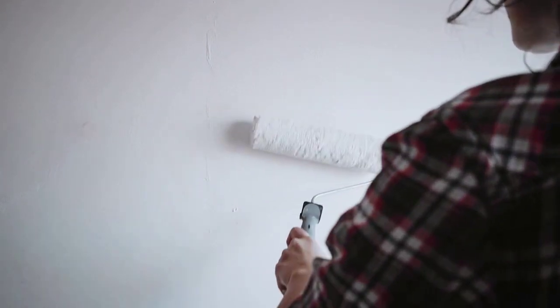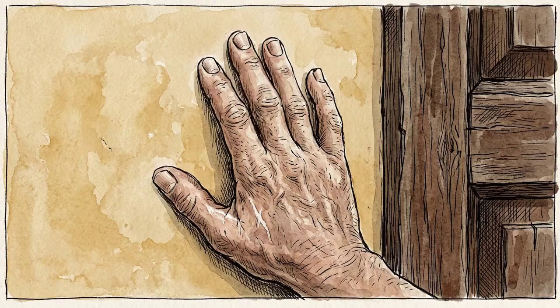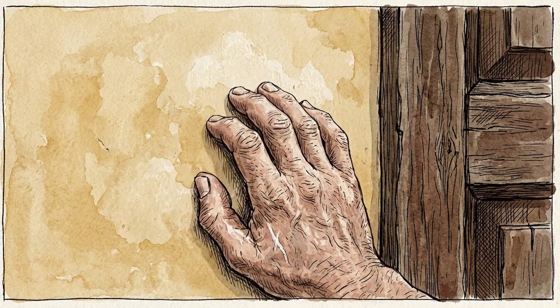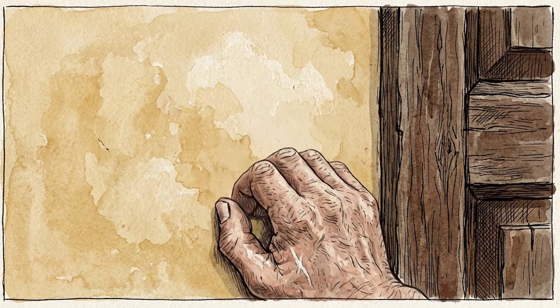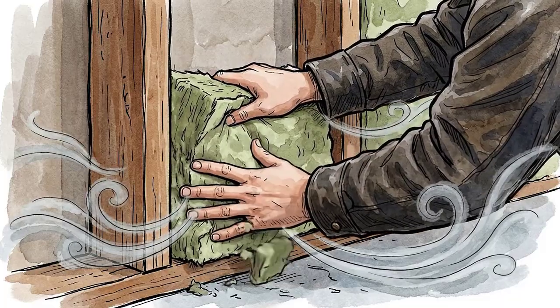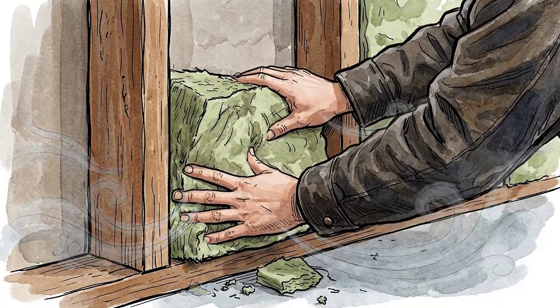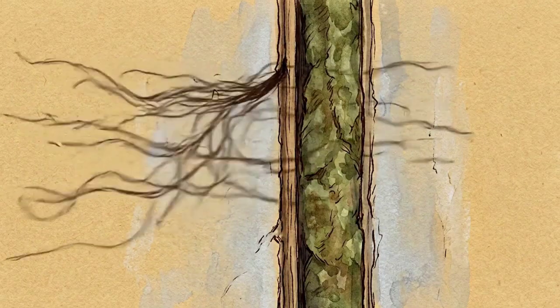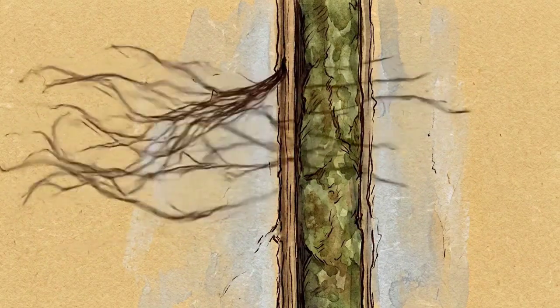Symptom 1. Cold spots on interior walls that are not near windows or doors. The common misdiagnosis: missing insulation in that section of wall. You add insulation. The cold spot remains. What is actually happening? The cold spot is not where the insulation is missing. It is where air is moving.